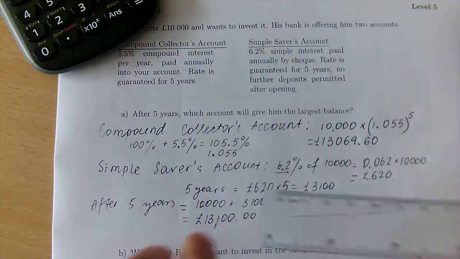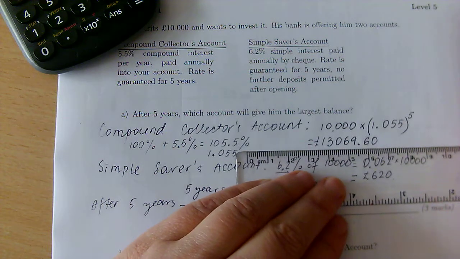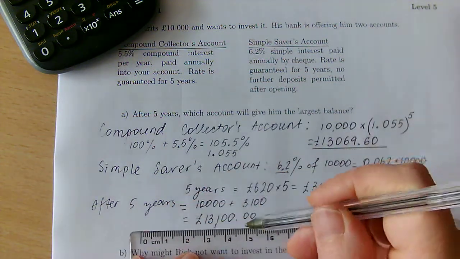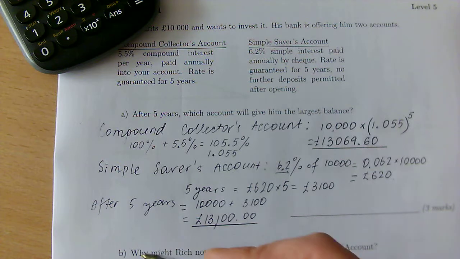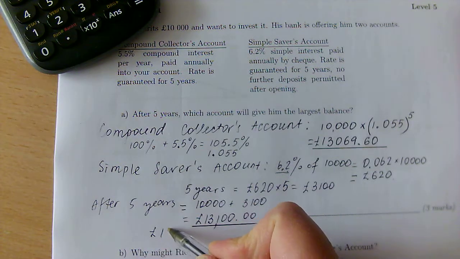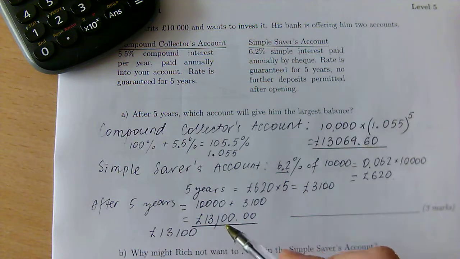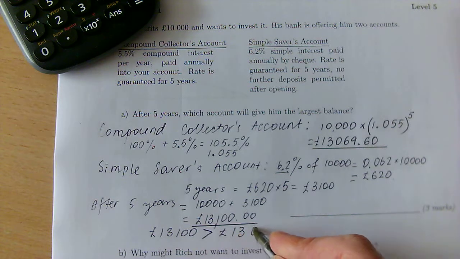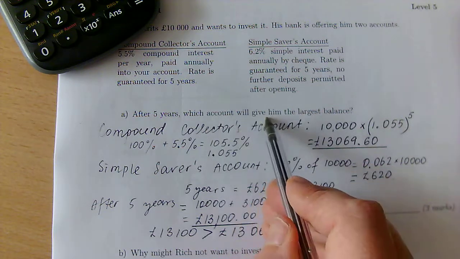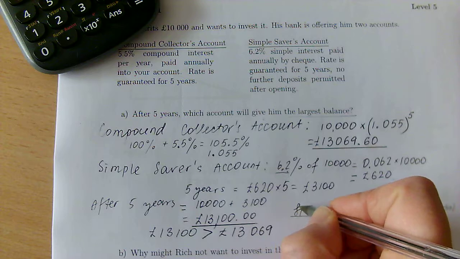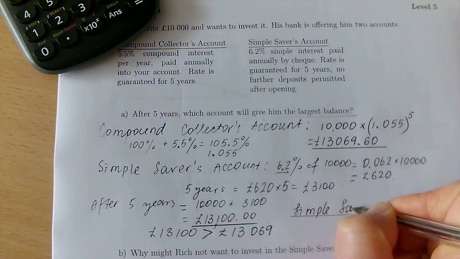So this much he will have on the compound interest account, and this much he will have on the simple savers account. As you can see, the simple savers account will have the biggest balance after 5 years. So we can compare them. You need to say that this number is bigger than this number, and that's why you conclude that the largest balance is going to be on the simple savers account.